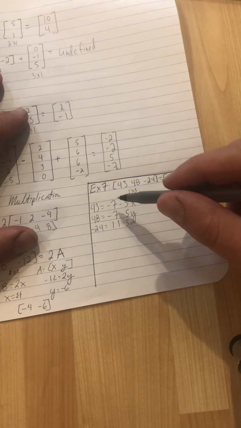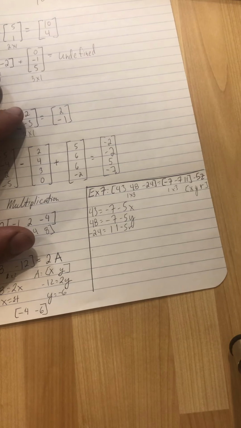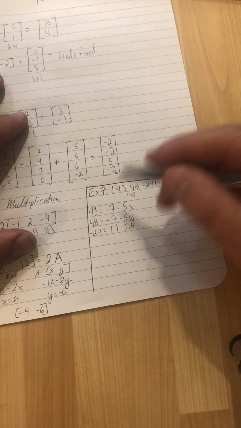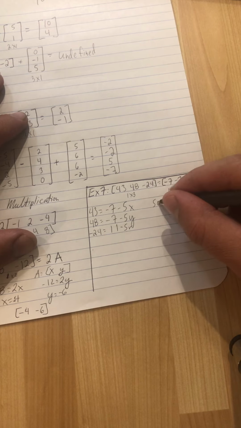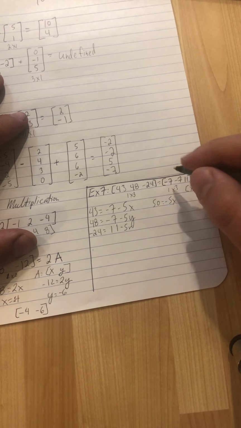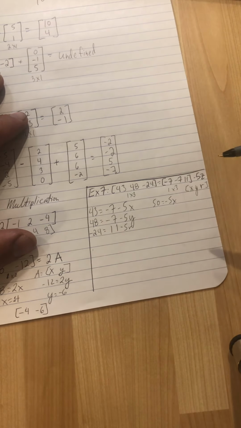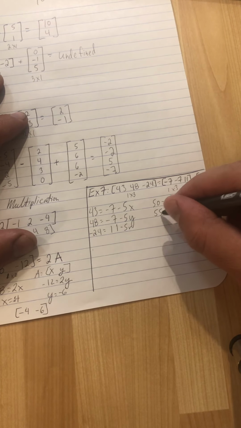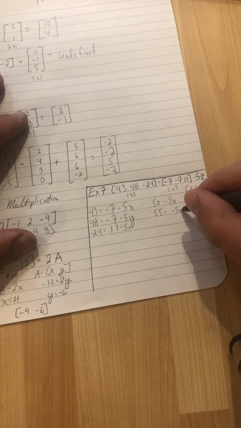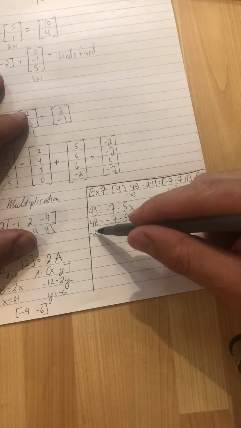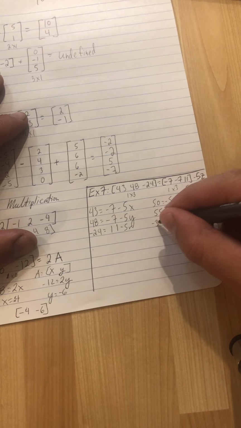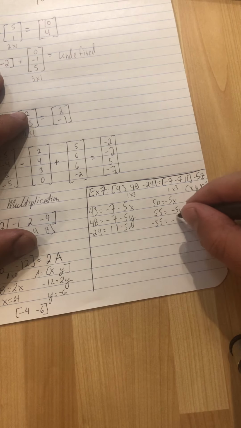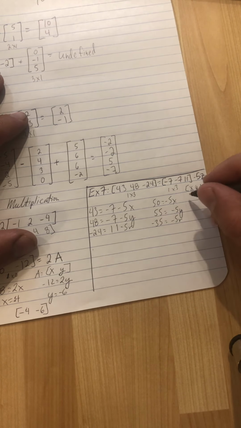And so now we solve. We're going to add 7 to both sides here. 43 plus 7 is 50, so we'll have 50 is equal to negative 5x. Here we're going to add 7 to both sides, so we'll have 55 is equal to negative 5y. And here we're going to subtract 11, so we'll get negative 35 is equal to negative 5r.